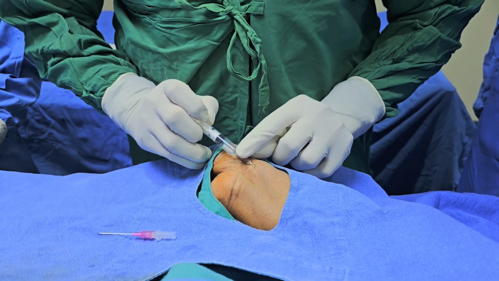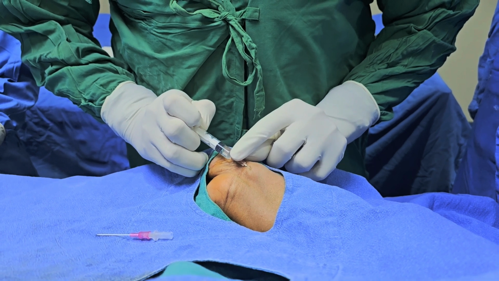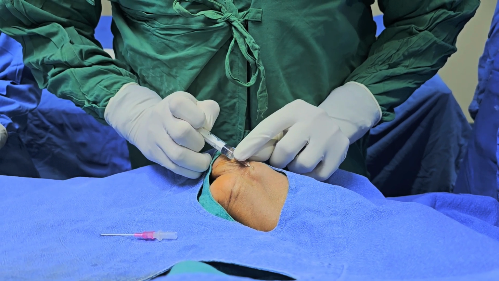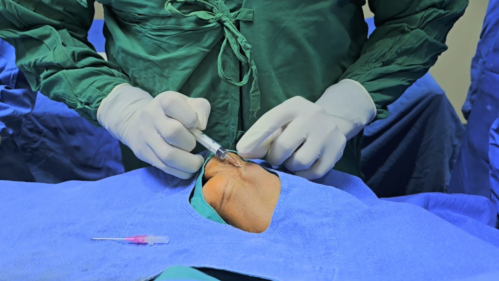At this point, if you have inadvertently punctured the radial artery, don't inject the local anesthetic. Pull back the needle, change the direction of the needle, go deeper, and then inject the local anesthetic. You can see here a wheal is being formed. This is a very important step.